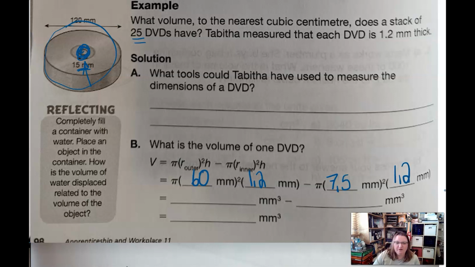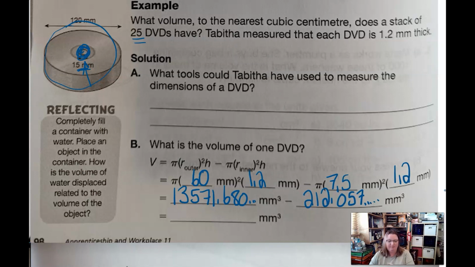So work that through on your calculator and you should come up with, it's going to be quite a long number. And remember, try to keep your units in there as much as you can. 13,571.68, and there's going to be a fair bit after that, minus 212.057, and quite a bit after that. It's just going to keep going.